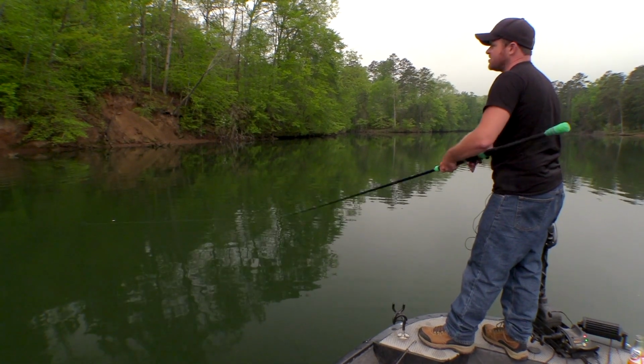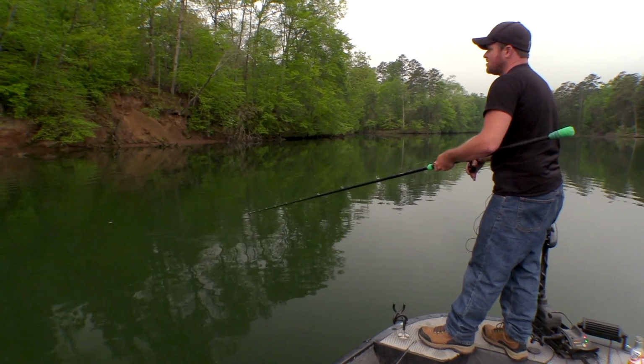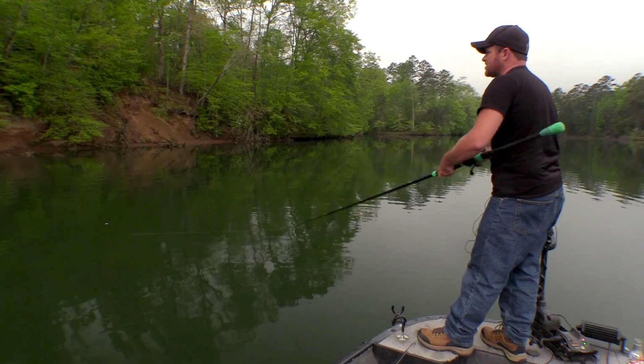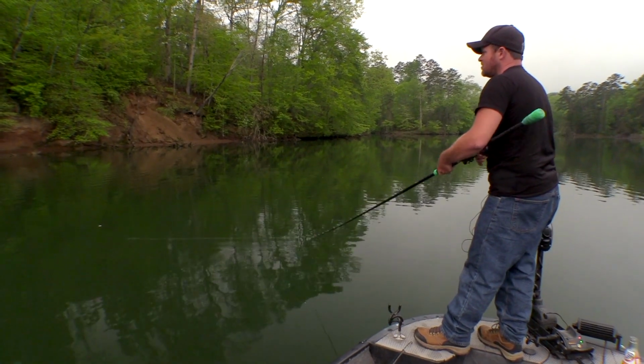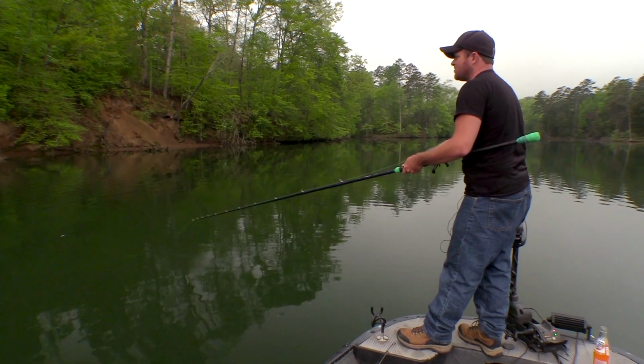They will relate to trees that fit the criterion to be a good habitat, but they're not innately drawn to trees themselves. All right, so this is kind of cool.